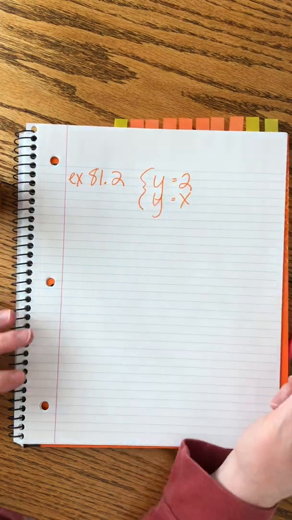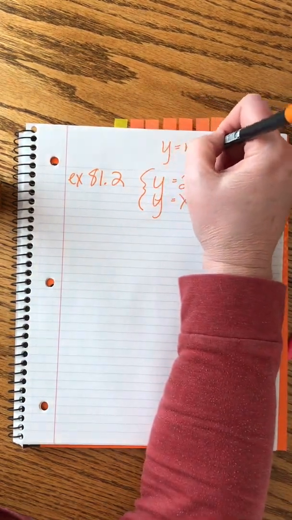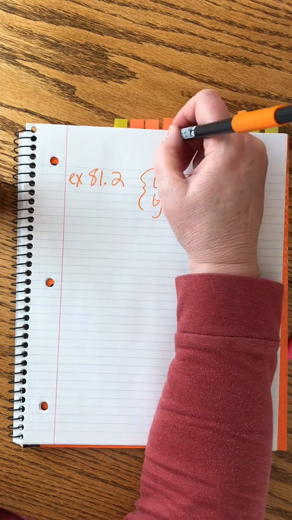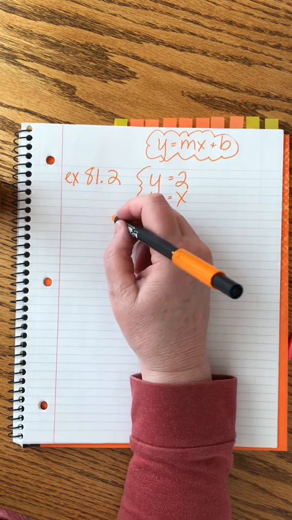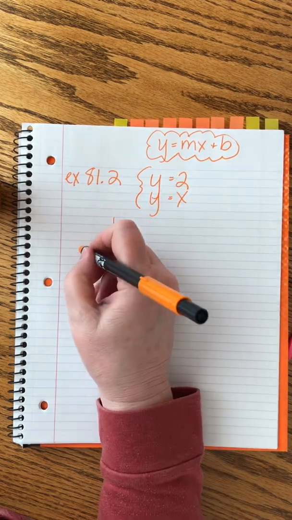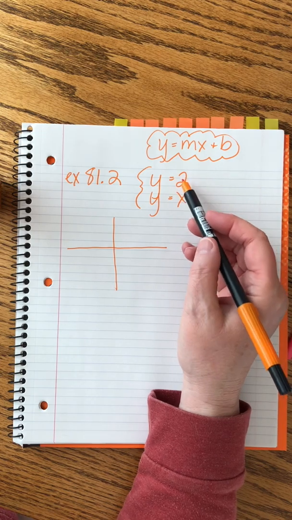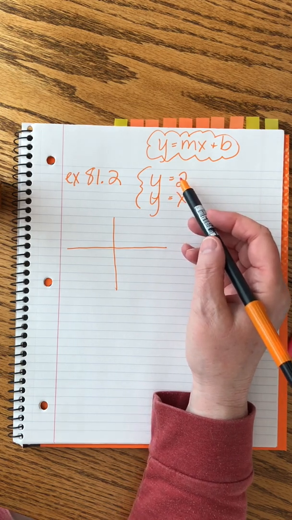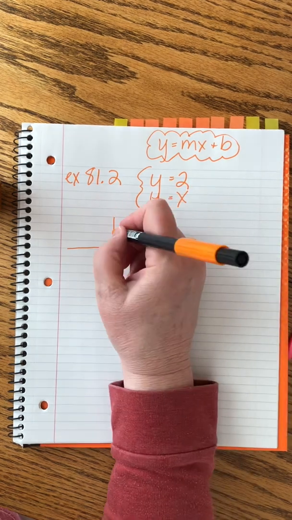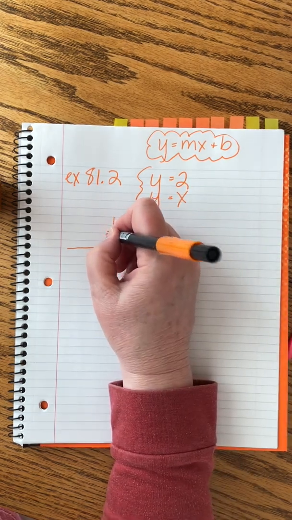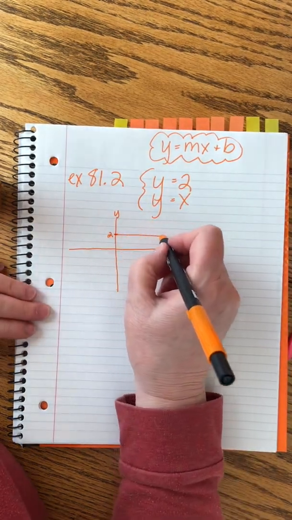Our system of equations looks weird. This does not look like the proper format, does it? It looks very skimpy and short on details. But let's just plow ahead and see what we can do. y equals 2. What that means is that no matter what x is, y will always be equal to 2. So we go right here to 2 on the y-axis, and we can draw a line like this.